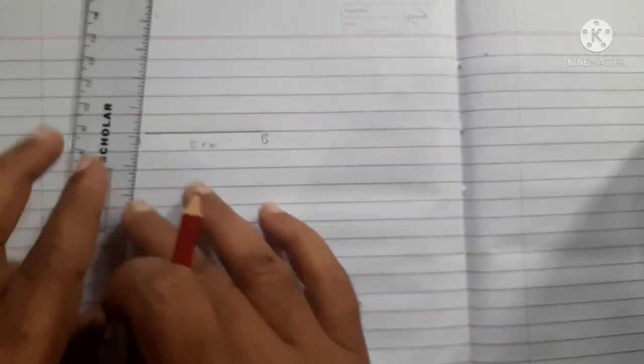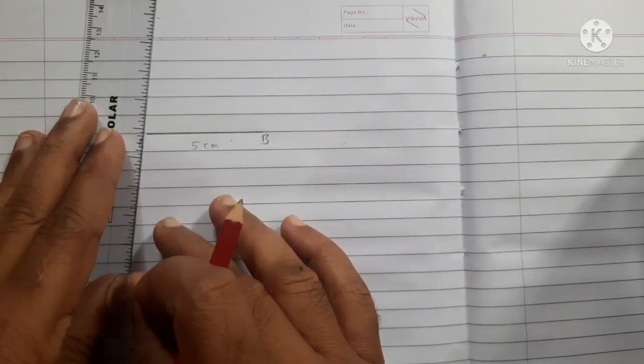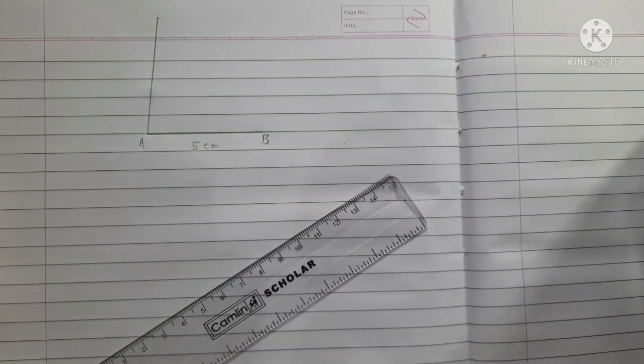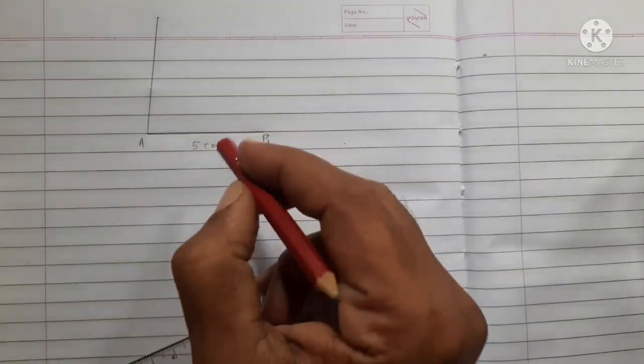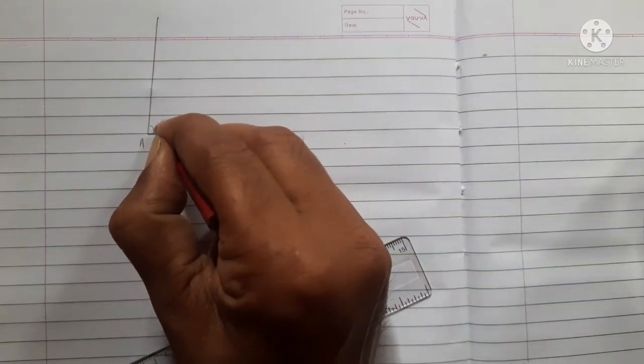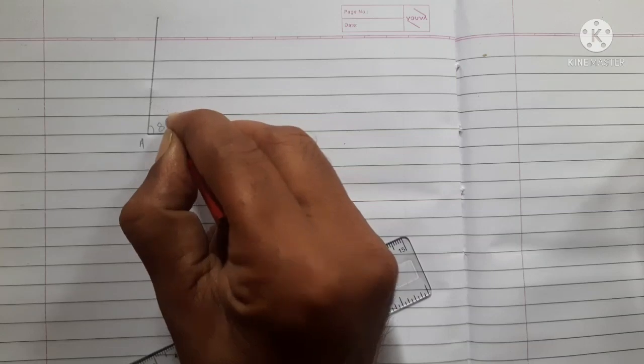Mark it there. Draw the point. Draw the segment. Write the measure: the measure of angle A is 85 degrees.